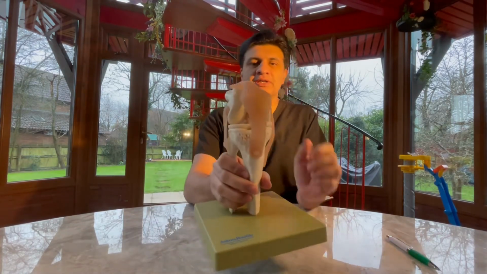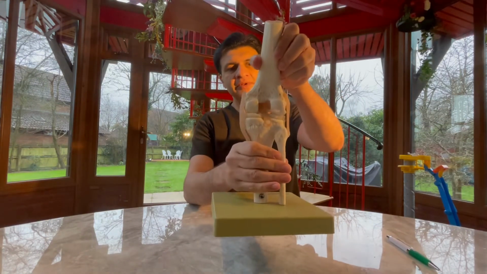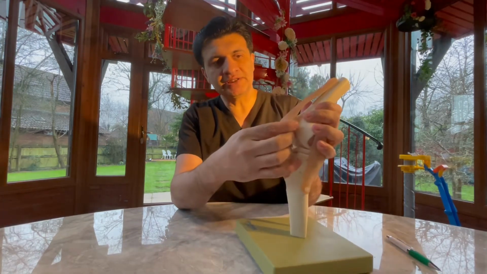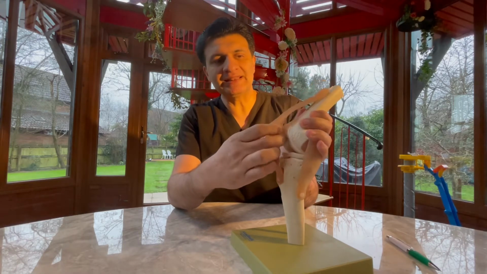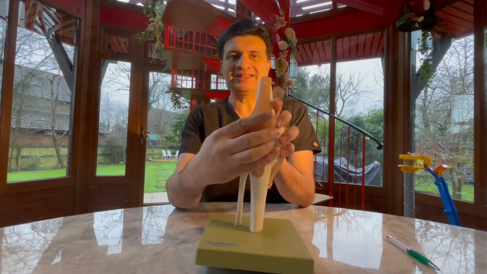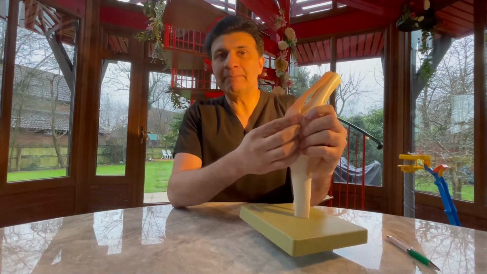This is what the knee looks like from the front, from the side and from the back. Starting from the front, you've got the kneecap. It stays in this little groove, which is called the trochlea. Lots of athletes, ladies, teenagers, sometimes get patella dislocations.